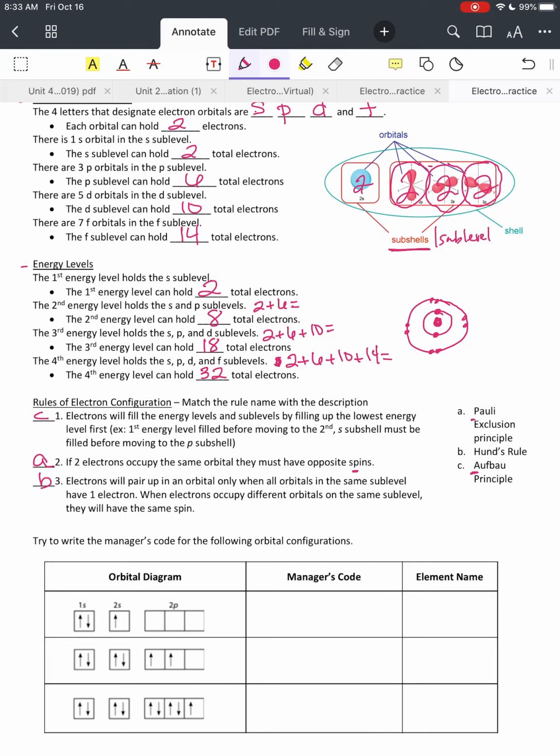Okay, so down here, this is just a practice on can you write the electron configuration. So remember, my first number is my energy level, and then I have the letter for the orbital. So 1s, and then my exponent is just how many electrons. So there's 2 there, 1s2. The next is 2s, and there's 1 electron there, so that's 2s1.